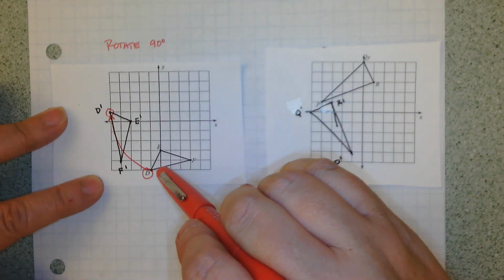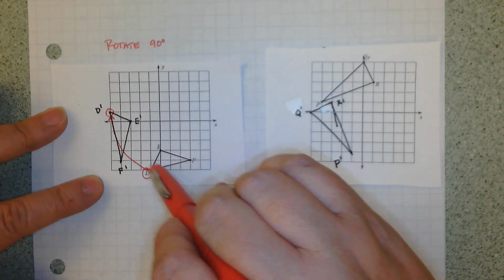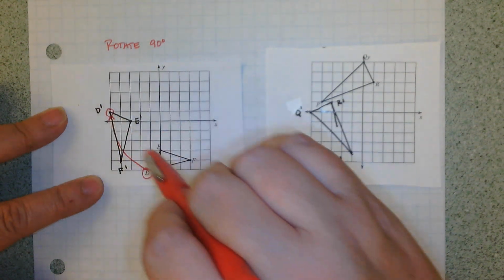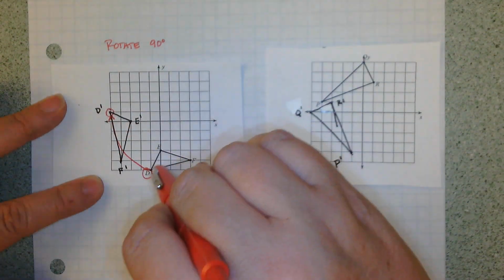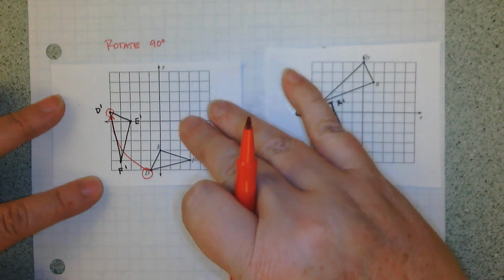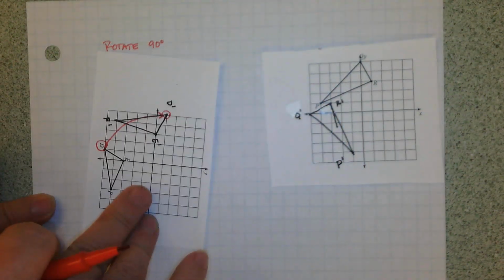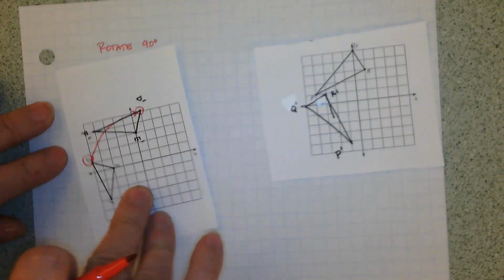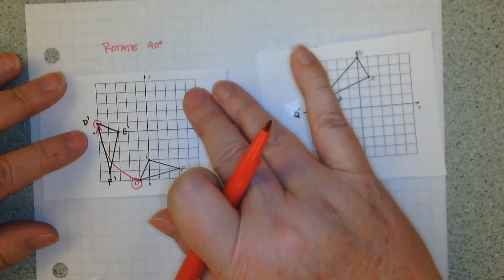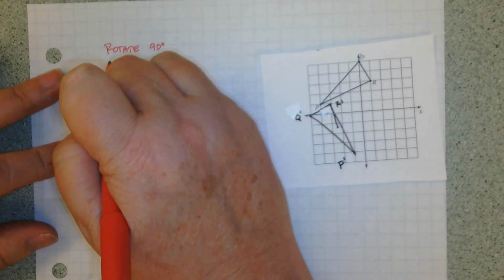So we started this way, and if you're reading a clock, there's 6 o'clock, 7 o'clock, 8 o'clock, 9 o'clock. We are going clockwise because we're going to the right. So if I were to take that D and I want to match there, it would go to the right, and then my new D would be there. So this would be 90 degrees clockwise.